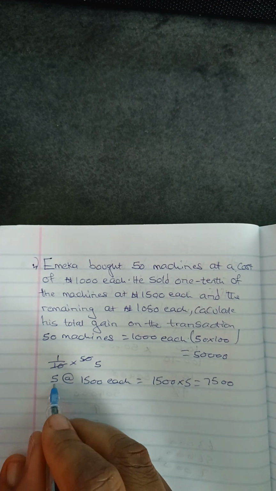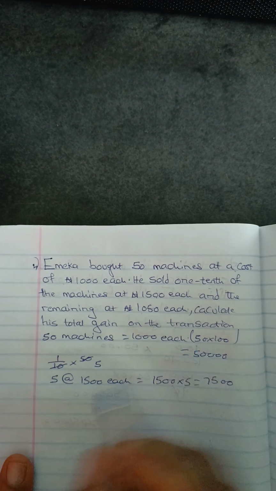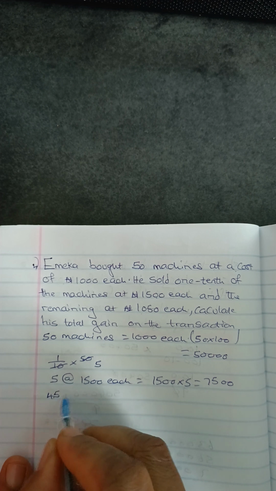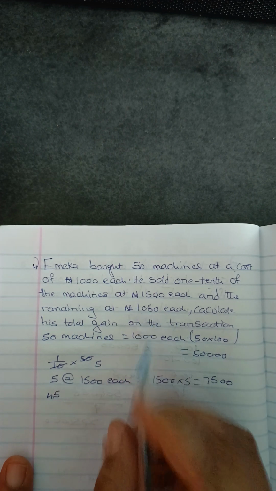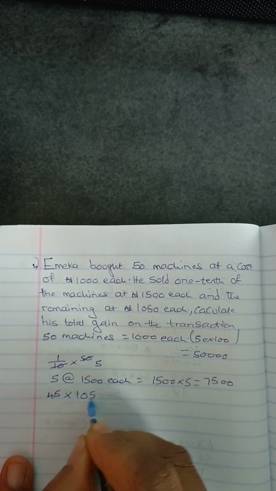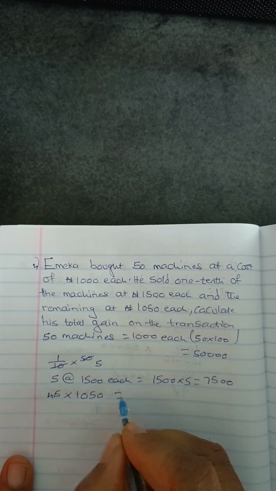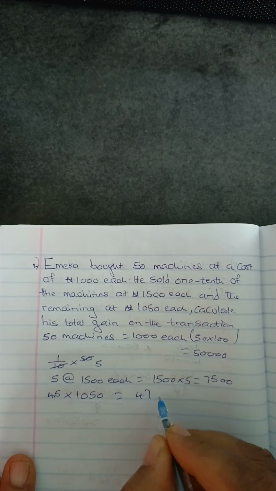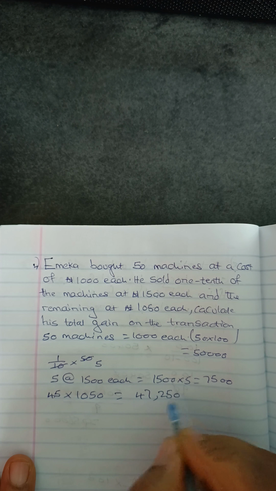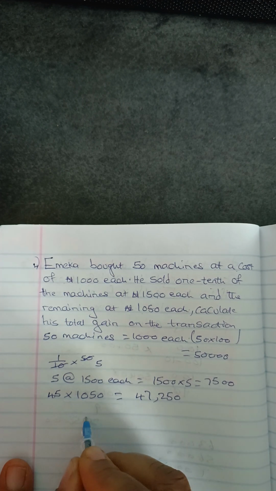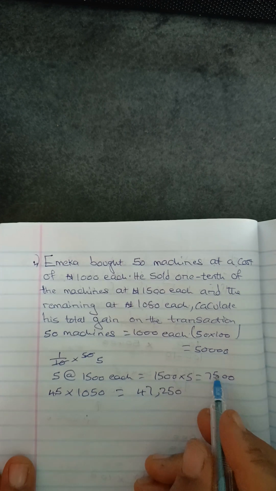So he has sold five out of 50 machines. We have 45 machines left. And these 45, he sold each at 1,050 naira. So 45 times 1,050 naira is equal to 47,250.